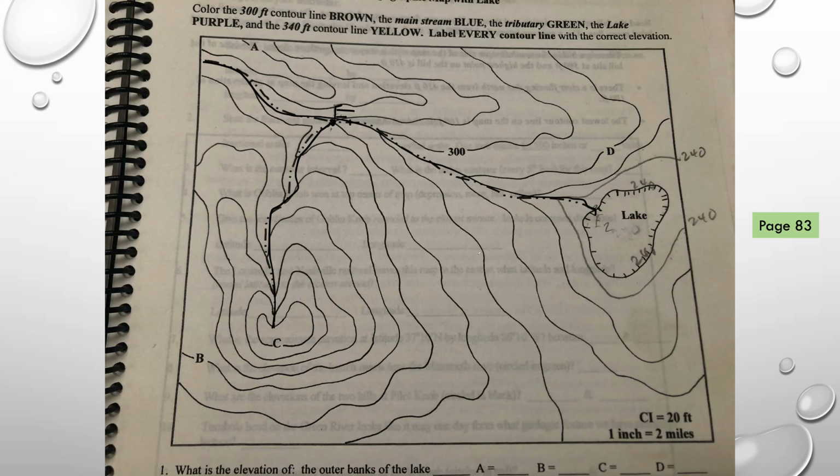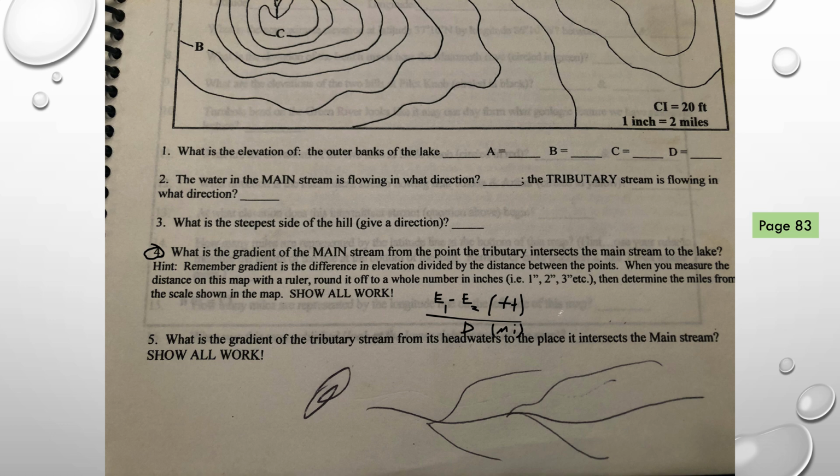Okay, so E1 minus E2. So whatever elevation that is, minus whatever elevation that is, which is going to be 240 in this case. And that will spit out the number here, which is the number for the rise. So gradient is basically calculating slope. So it's the rise over the run.